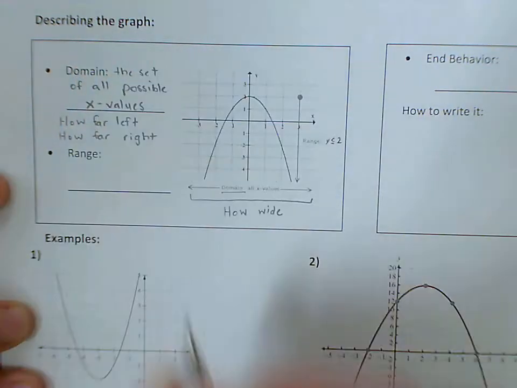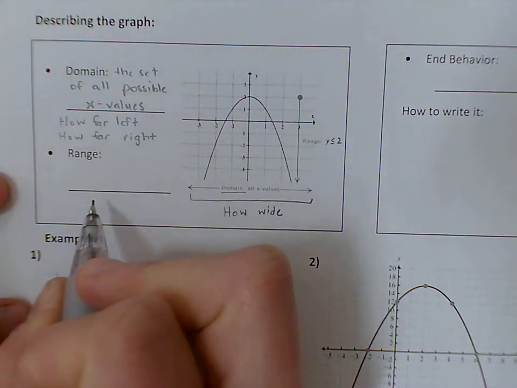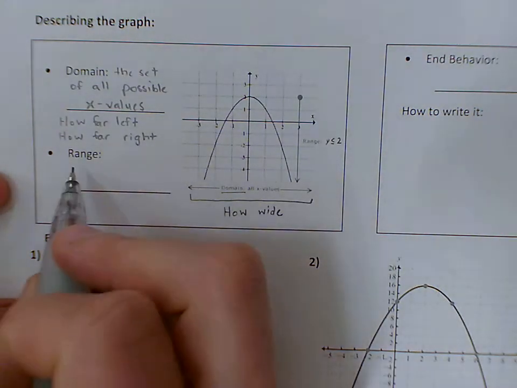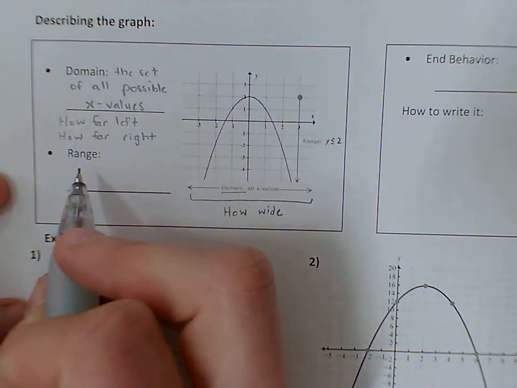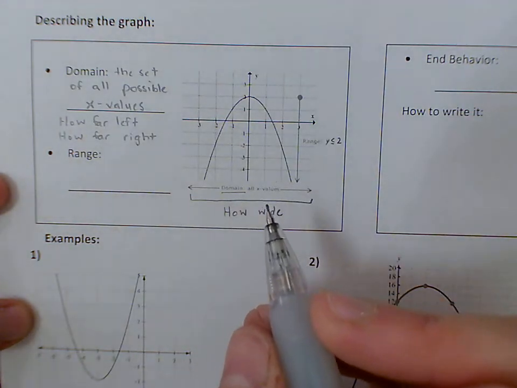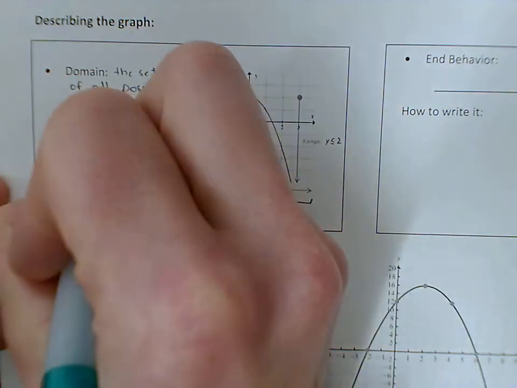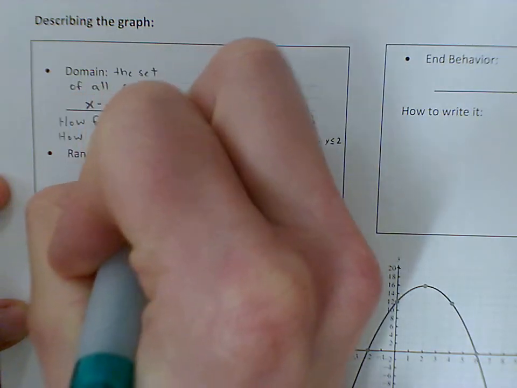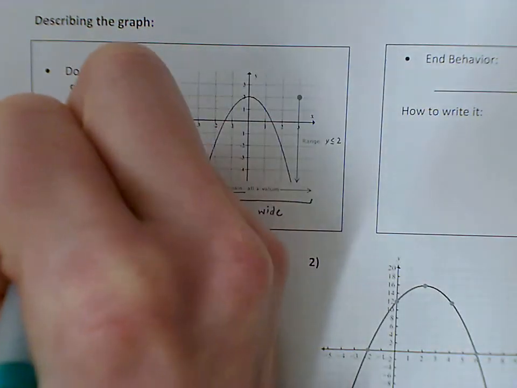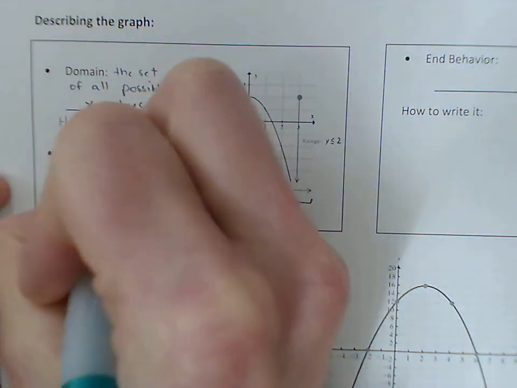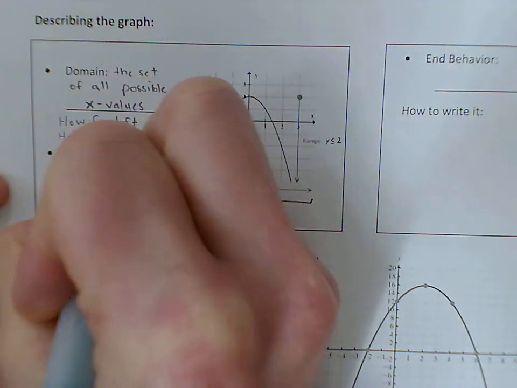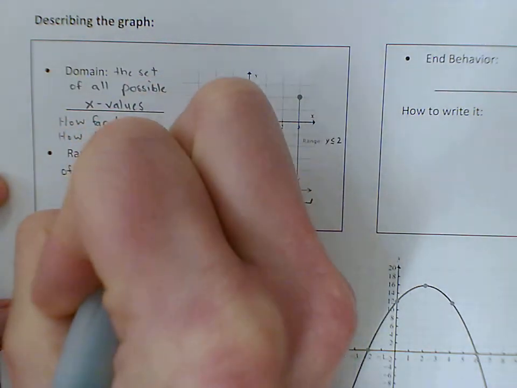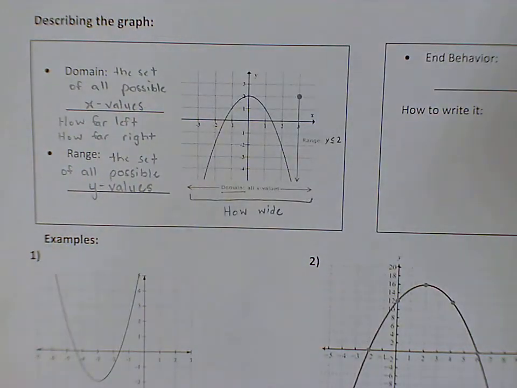Okay, so that's domain. Now for range, remember, range deals with the y values. So you're looking at all the possible y values that the graph has. The range is the set of all possible y values. When you've done this in other classes, you looked at all the y values you had and listed them. But again, because this is continuous, you have to look at it a little differently.